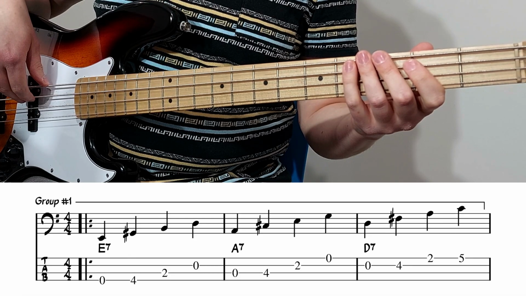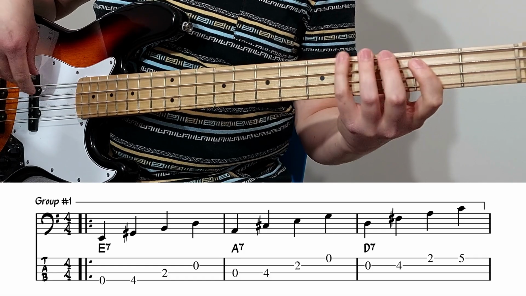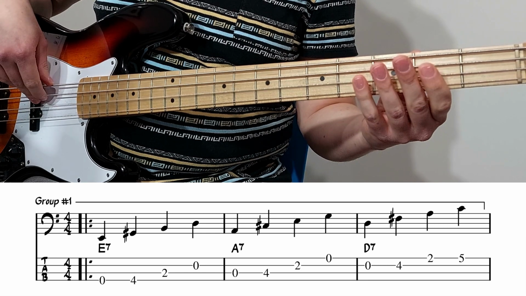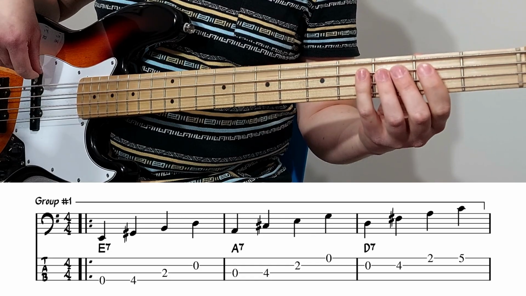So the dominant 7th chord type is essentially a major triad. There's the E major triad with a minor 7 on top. In this case it'll be D natural. To find the minor 7, you simply play the triad.